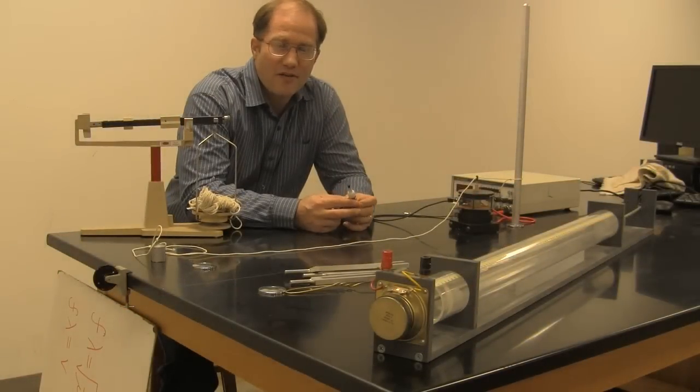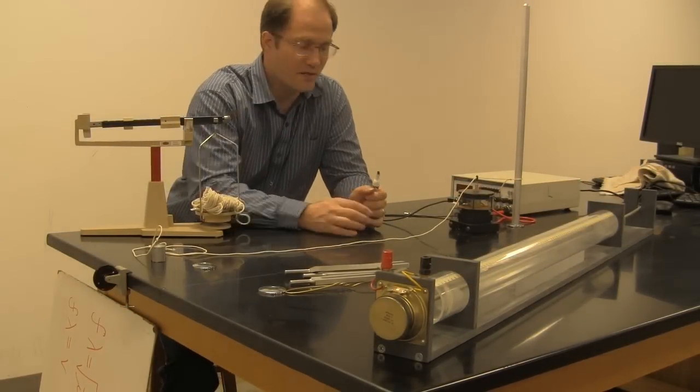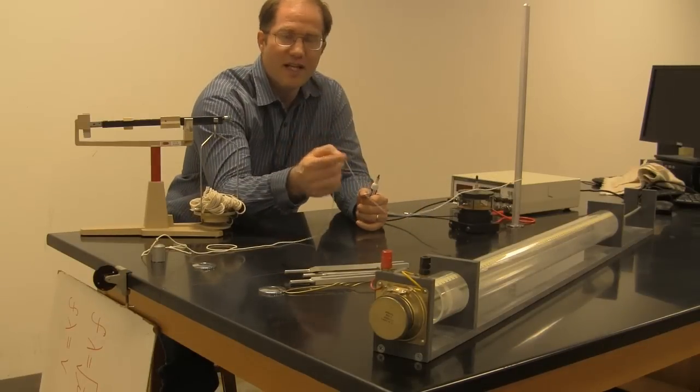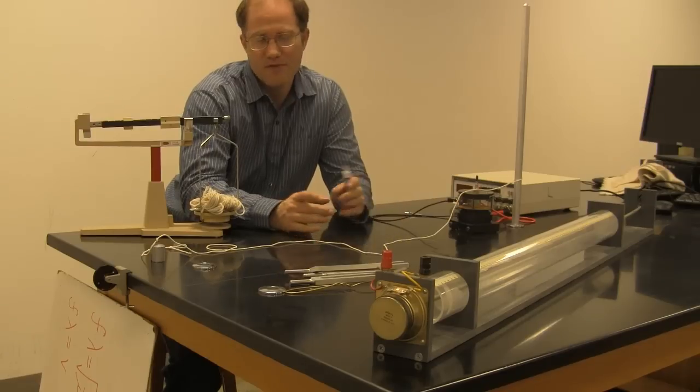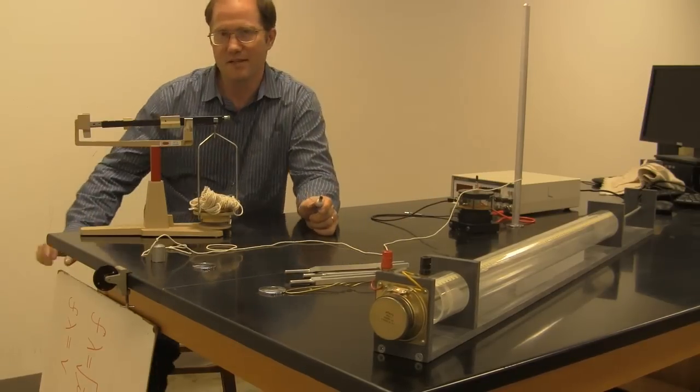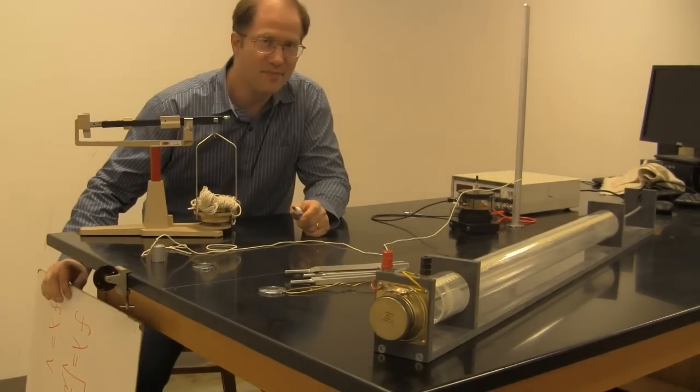Welcome to our lab on vibrations. We're going to look at vibrations in two different mediums, vibrations in a string and vibrations in the air. Before we get started, let's take a look at some formulas that are given to us at the beginning of the lab.